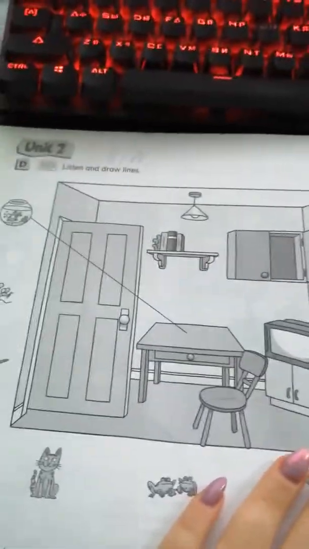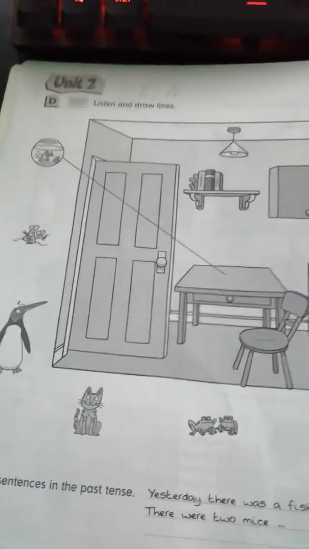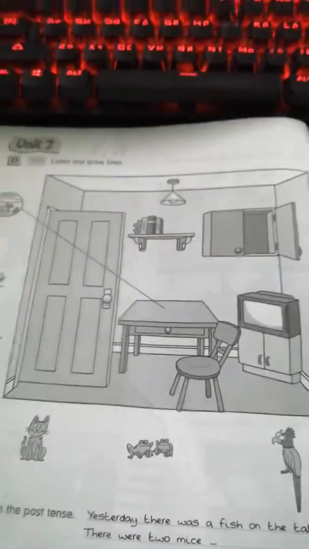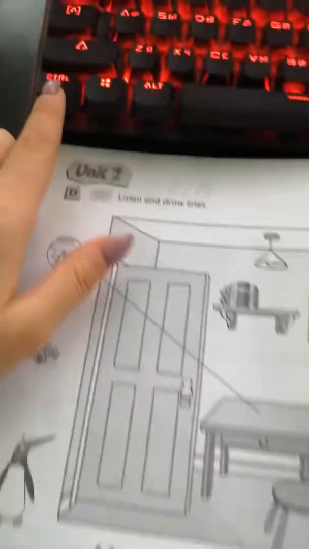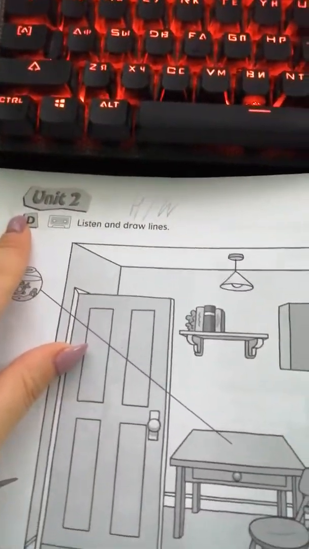Also, in order to do the exercise, you will need your computer because we're going to listen to the audio and do it. So the music is about to start working, and we're going to listen to the audio. But before that, I want us to look at what we're going to do. So that is Unit 2, Exercise D, Listen and Draw Lines.